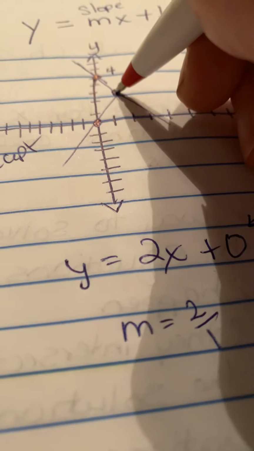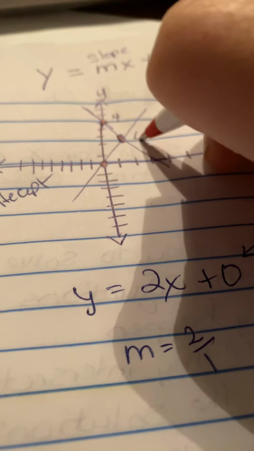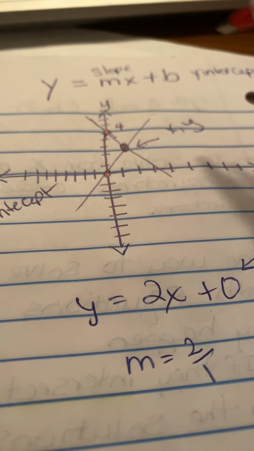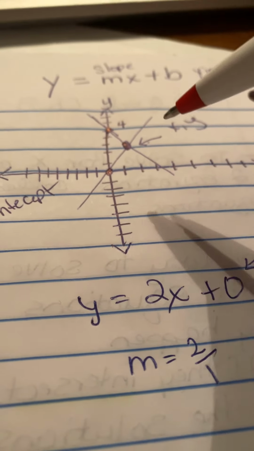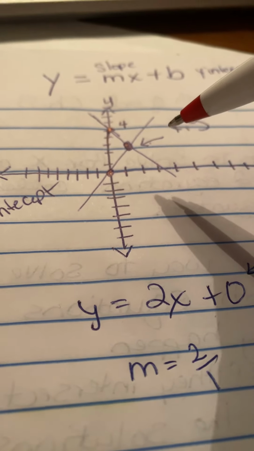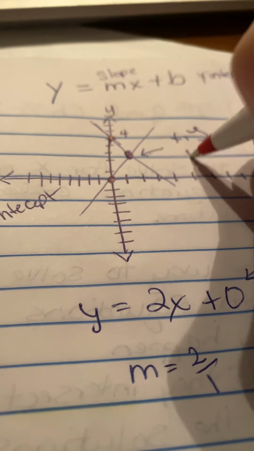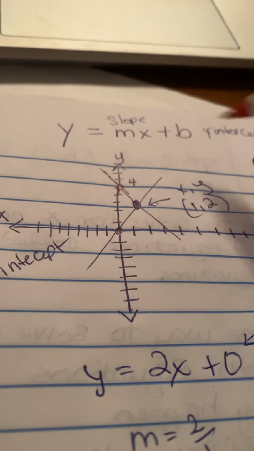Now, where do these lines come together? Right there. That point, that x and y, is going to be my answer for this system of equations. So that point would be over 1, 2. That would be my answer for that system of equations.